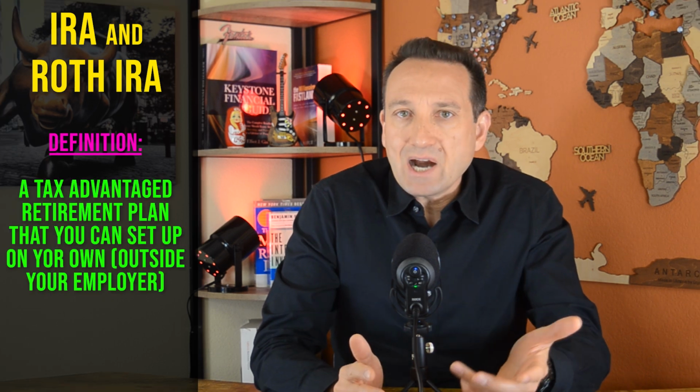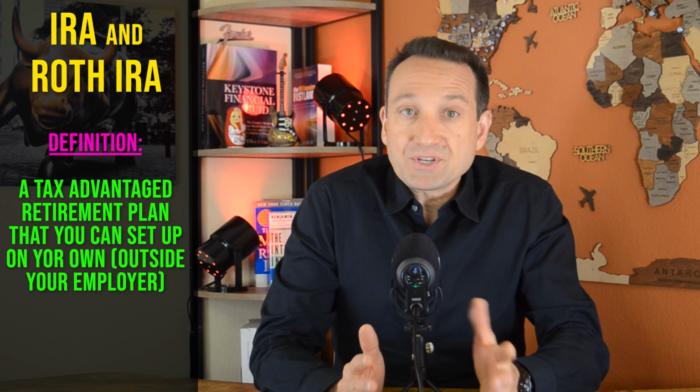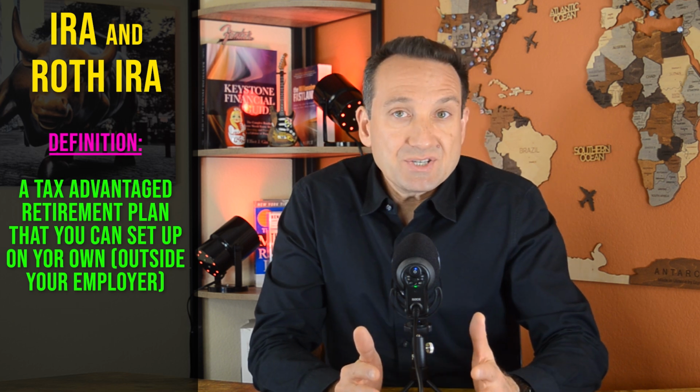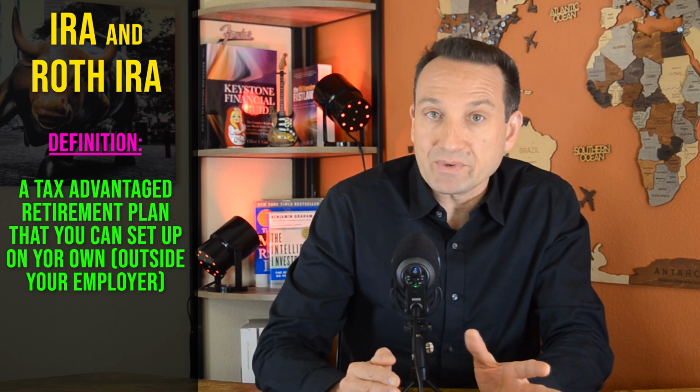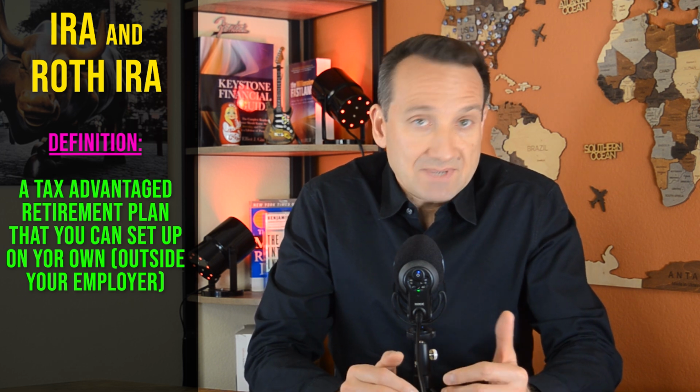An IRA is a retirement plan which allows contributions from workers outside of their employer. Now, employers can certainly set up IRAs for their employees just as they do with 401k plans, but 401ks are tied to employment. You can't set one up yourself. An IRA is the only mainstream retirement account that individuals can open, fund, and manage completely on their own while still retaining some tax advantages.